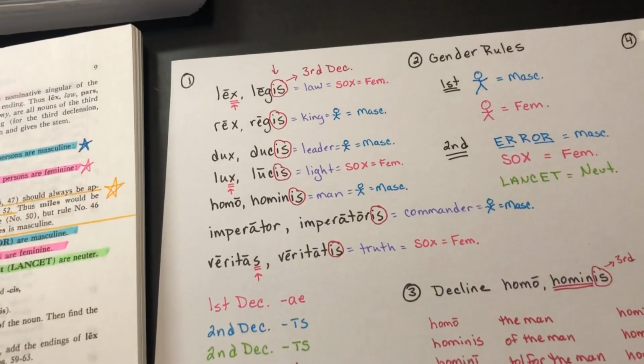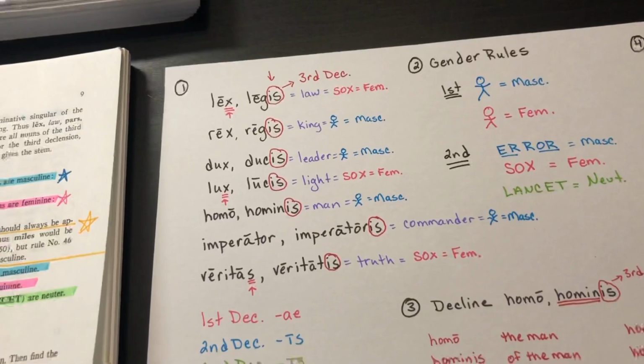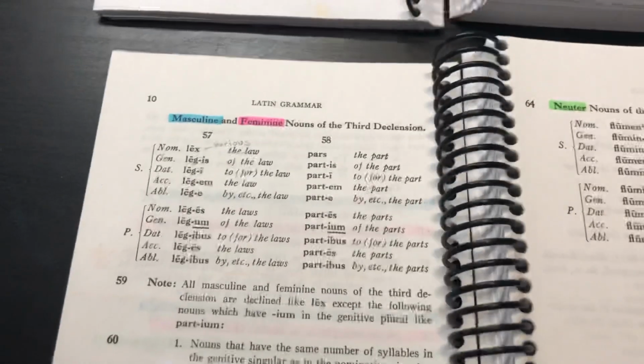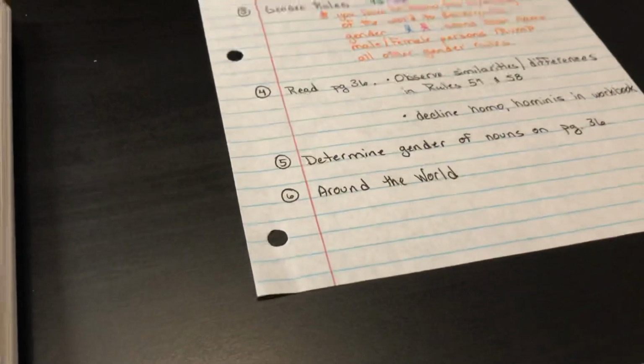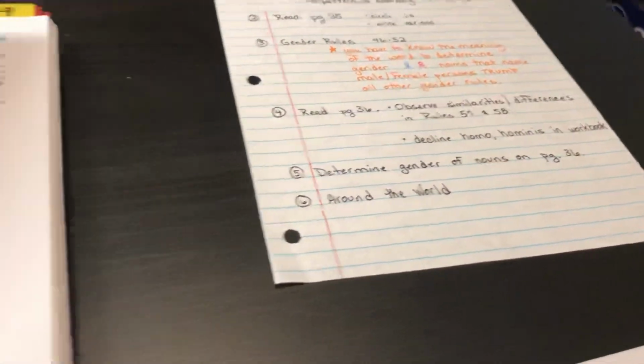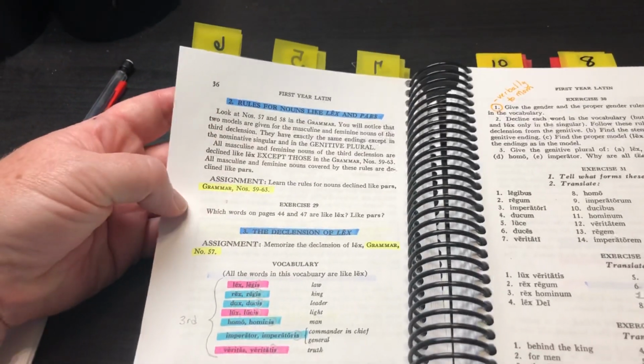And so then I was like, well, let's go ahead and look at rules 57 and 58. Actually, hold on just a second. We did the gender rules, and then we went to page 36 and we read through this.